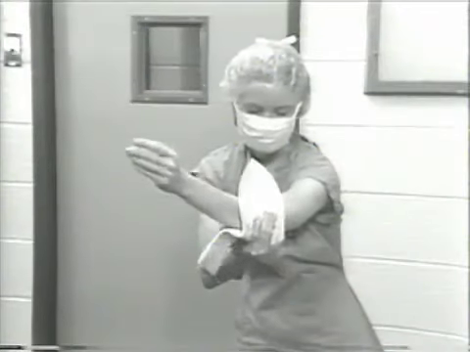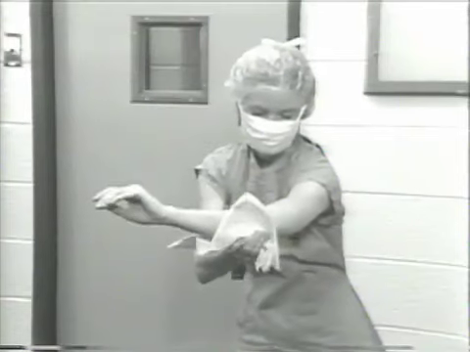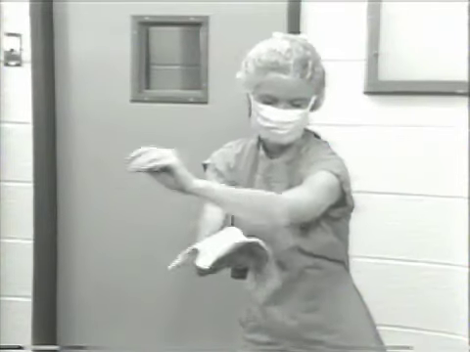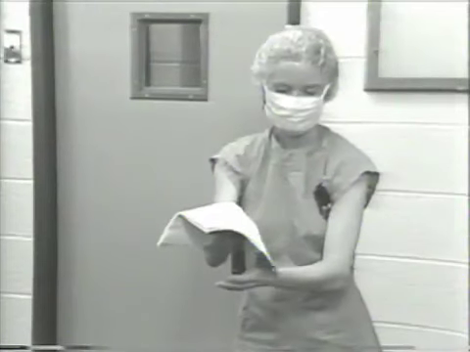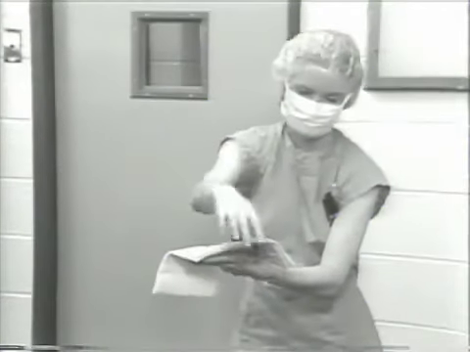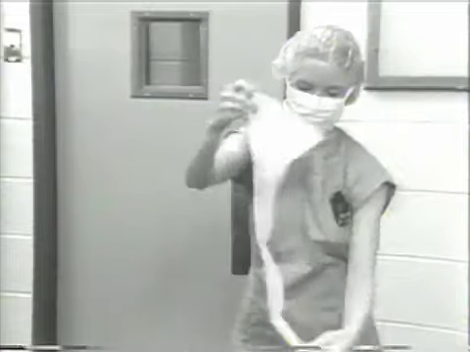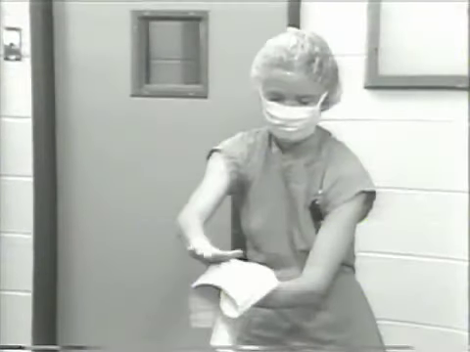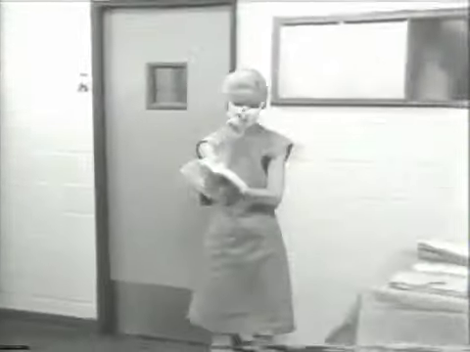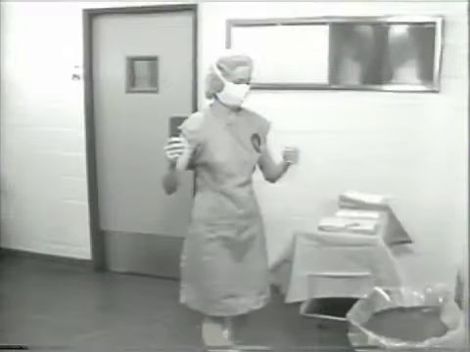In order to dry the other hand and forearm, it is necessary to refold the towel so that the used contaminated area is now inside and the unused clean portion is outside. Unfold the towel lengthwise and, grasping its lower end, blot your skin. Discard the towel.